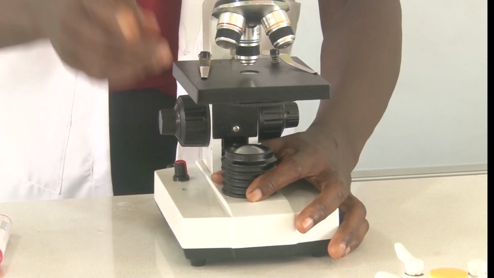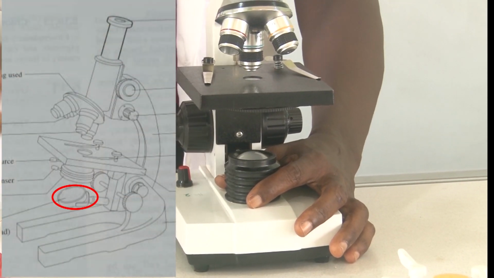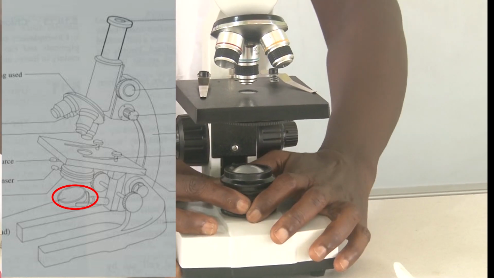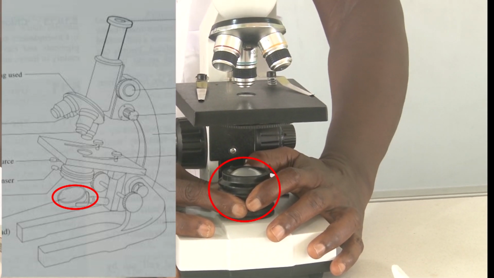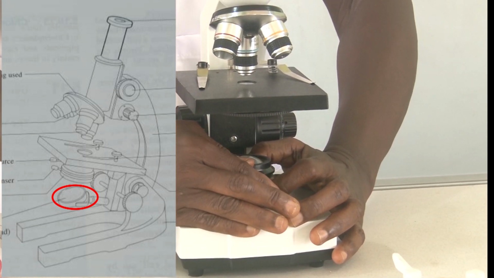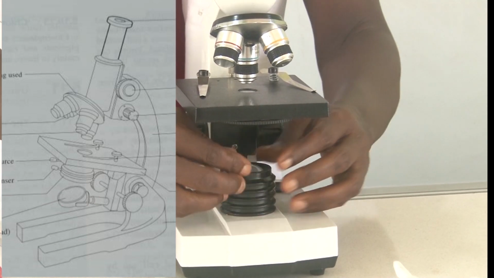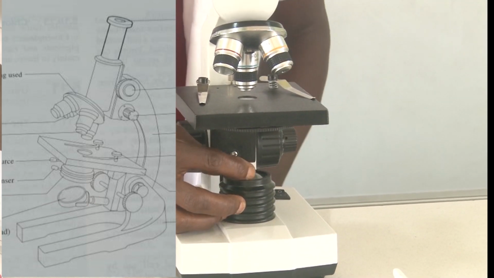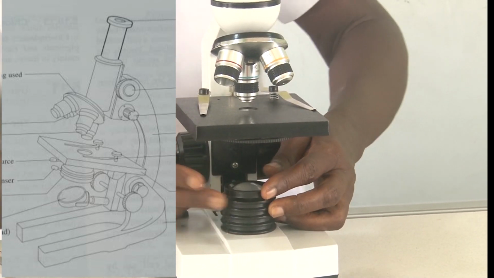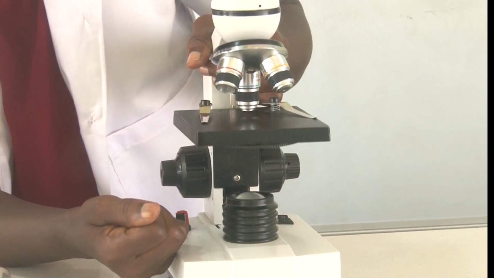The simple microscopes you see in the shots have a mirror there. This one has a light inbuilt. The mirror will trap light if it's a mechanical one. This is connected, there's a bulb in it, so there's light that will come in.